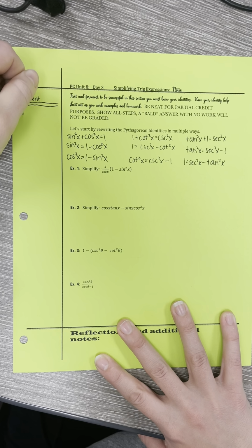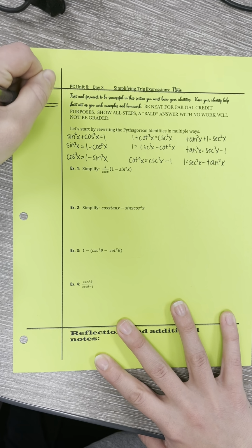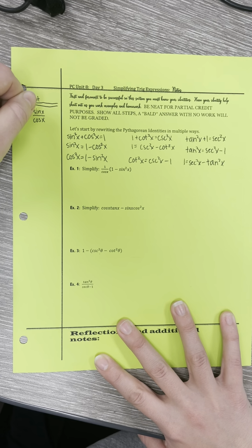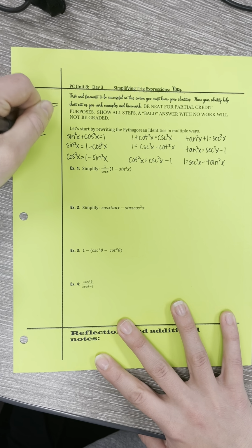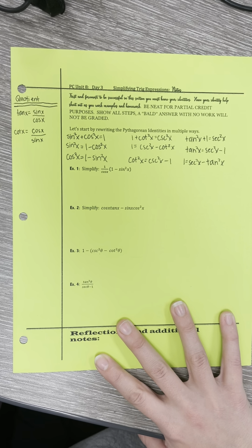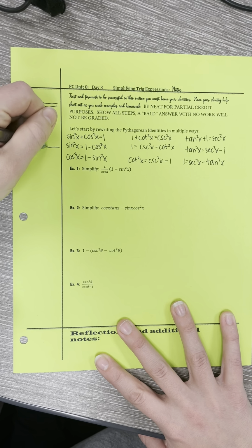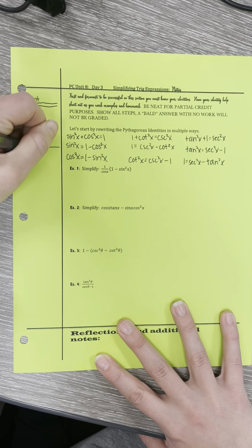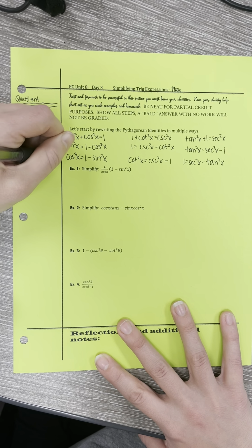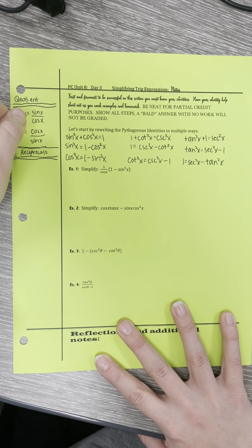We have that tangent x is equal to sine x over cosine x. And then we have cotangent x is equal to cosine x over sine x. All right, and then we have our reciprocals, which you guys should know, but it definitely helps to have them here to refer to as you go through.